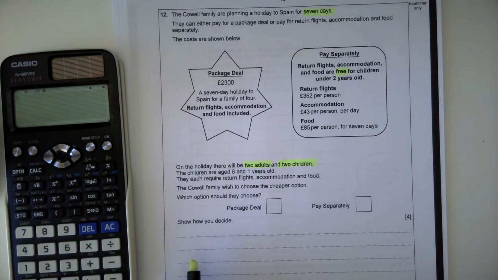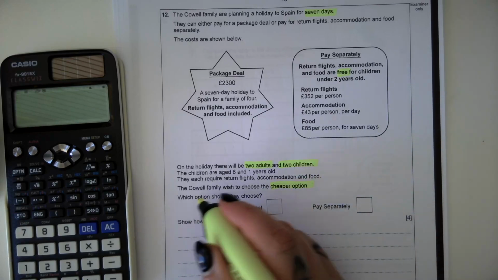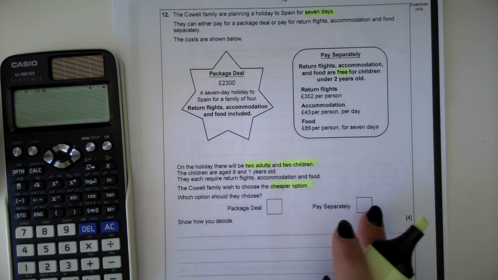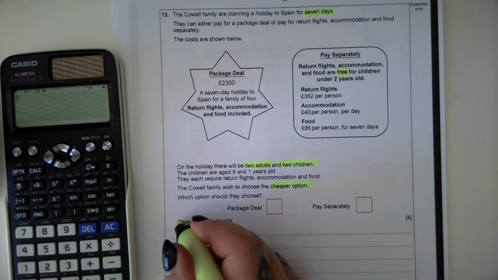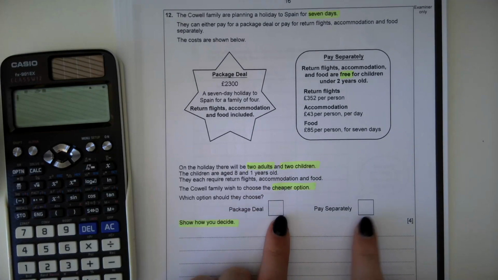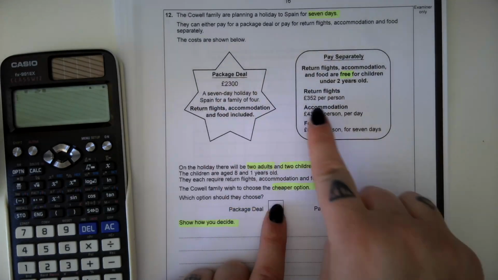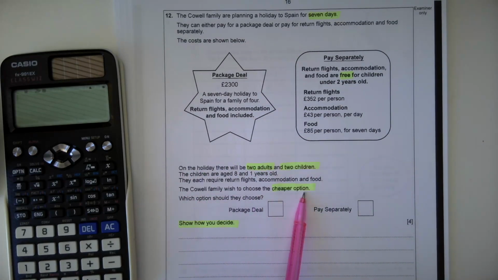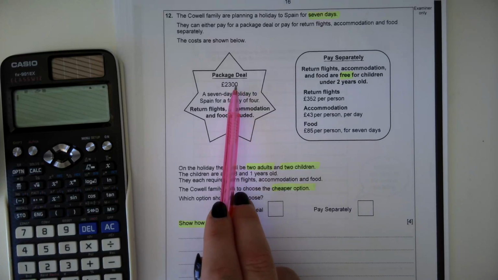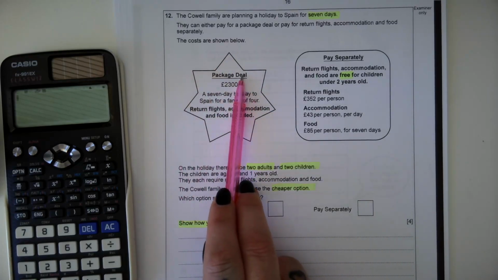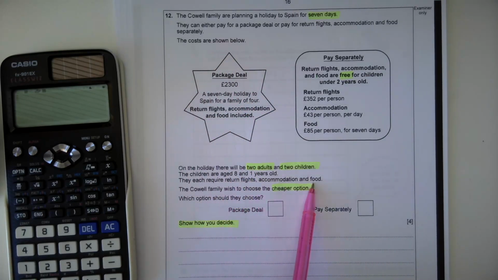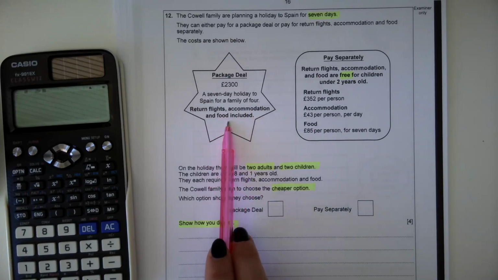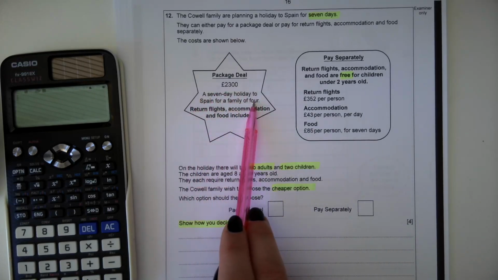The Cowell family wish to choose the cheaper option. Which option should they choose, the package deal or pay separately? Show how you decide. So we are not ticking a box yet, we're going to do some working out first. So 2 adults, 2 children, a family of 4. This package deal, this 2,300, has everything included that they want: flights, accommodation, food, for 7 days for a family of 4.